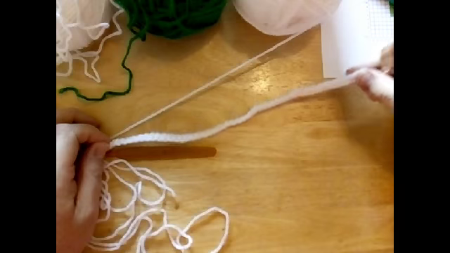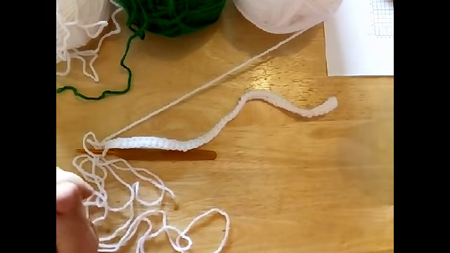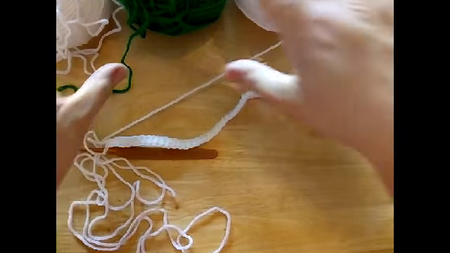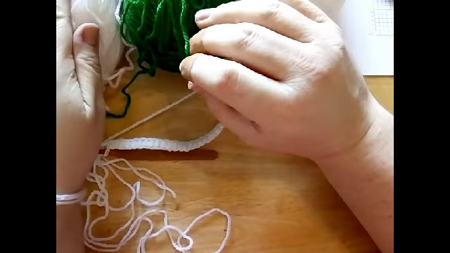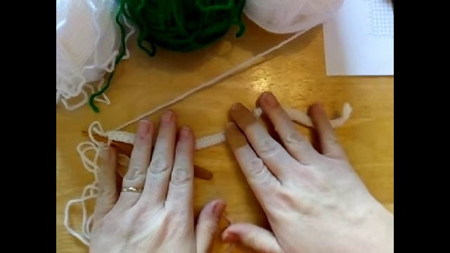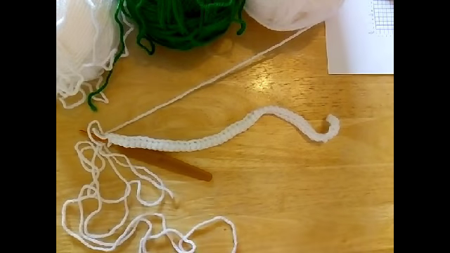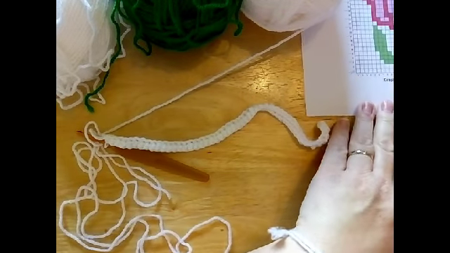Don't you love it when you get to the end of that amount of stitches and you've got the right amount? It's like, yay! Okay, so I brought in my other white and my green ready to start the first row. This does not count as the first row. This is just your foundation row. Okay, just the foundation for your bobbles.